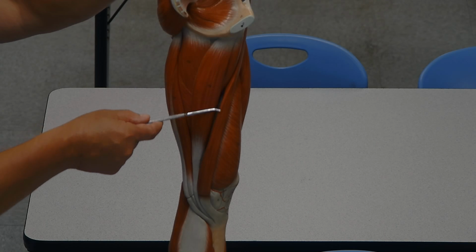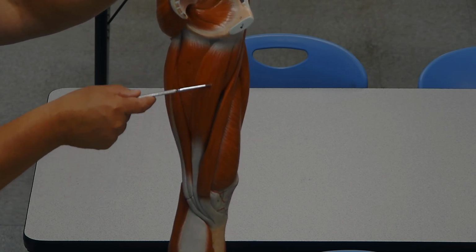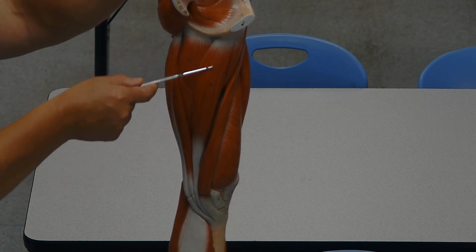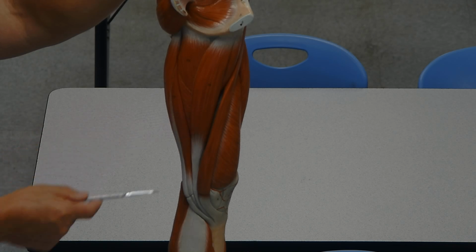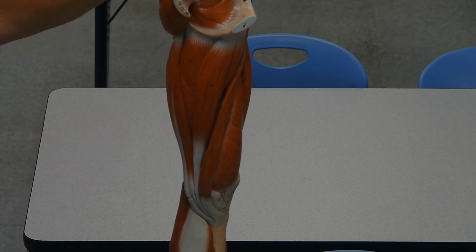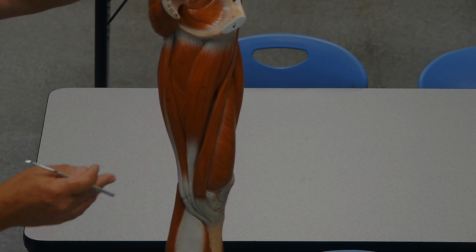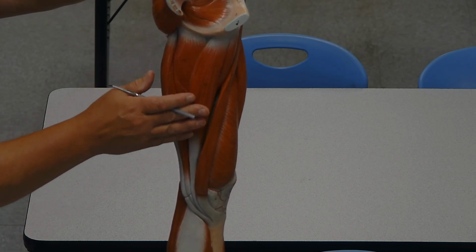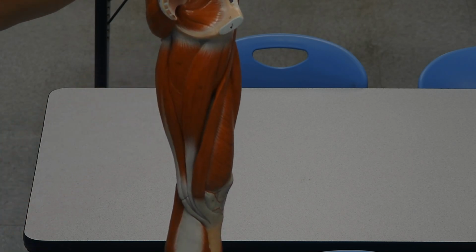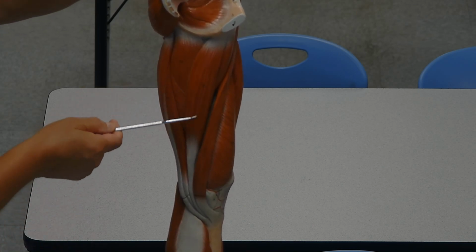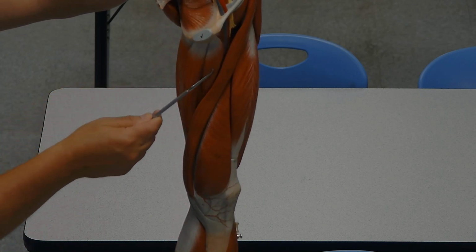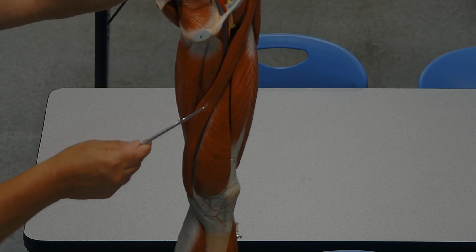You have the gracilis, which is that long medial muscle right there. It's also going to adduct the thigh. It also flexes and medially rotates the leg at the knee. But you got to keep in mind, all these muscles on the medial side are going to adduct. They're going to pull your legs inward, or squeeze your legs like if you were riding a horse. So that's gracilis, adductor longus, sartorius.